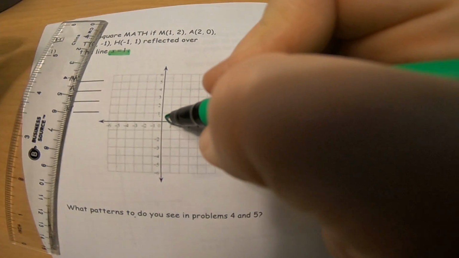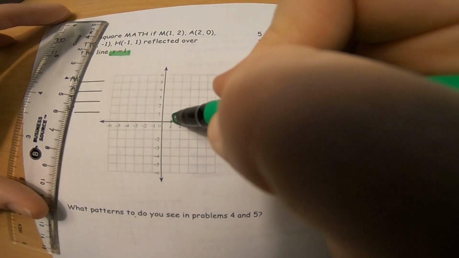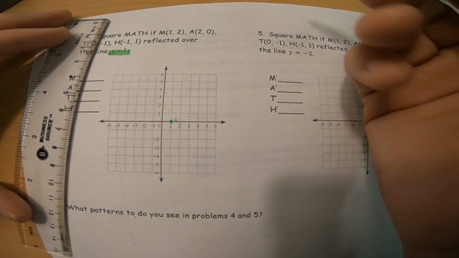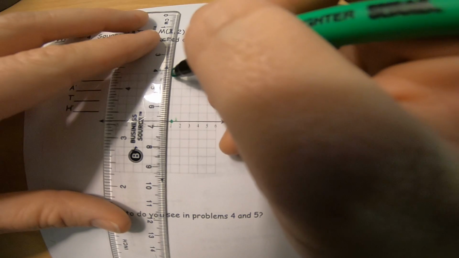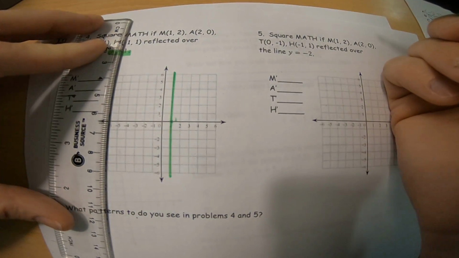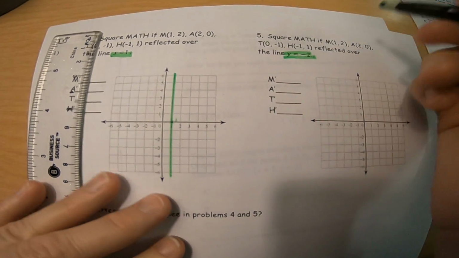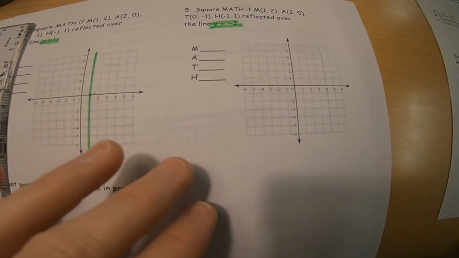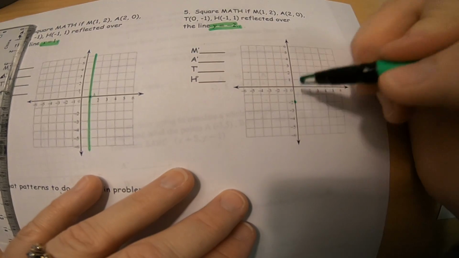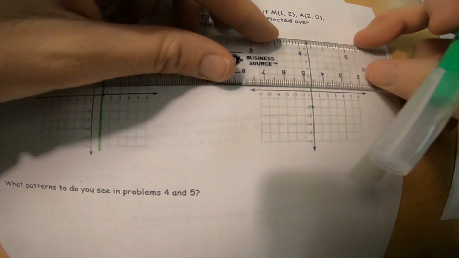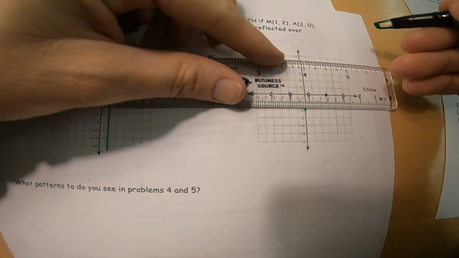We can all kind of figure out that this right here is x equals 1. The line x equals 1 is everywhere where x is equal to 1, so it's the line that goes vertically through that. So y equals negative 2 is going to be down here where y is negative 2, and it's going to go horizontally through that.